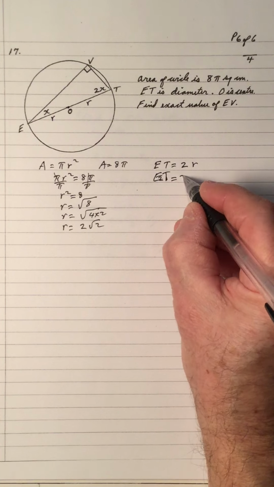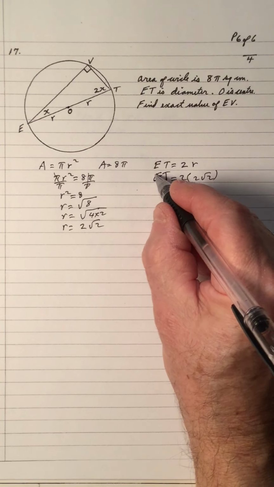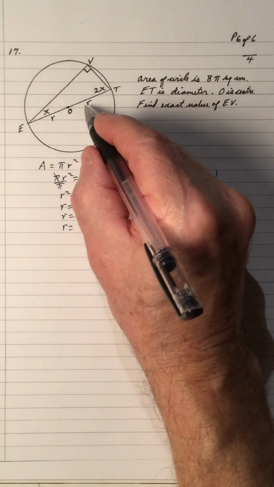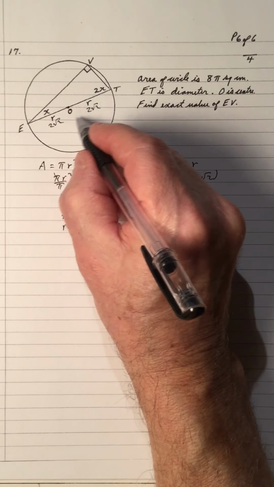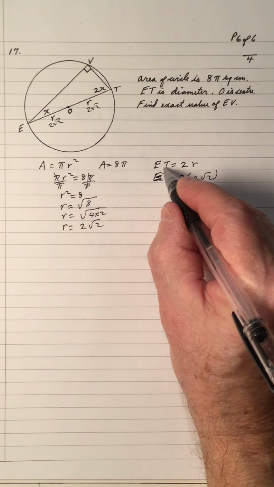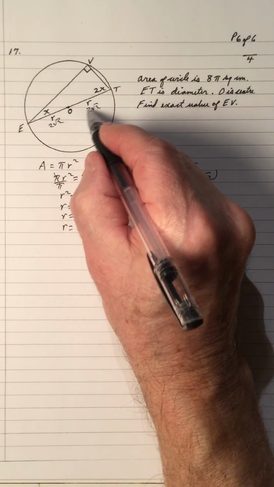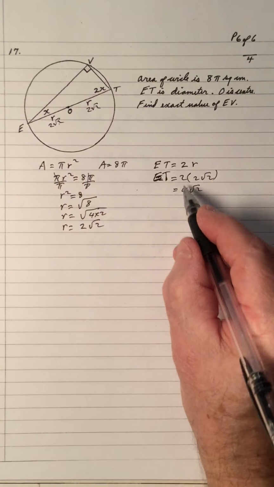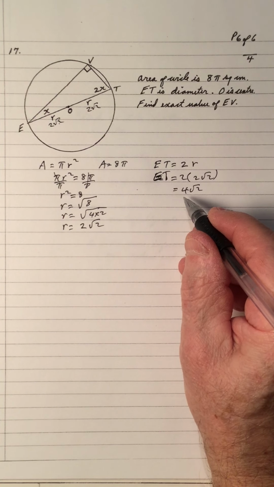Let's do this right, ET is 2 times the radius. That's a radius of 2 root 2, so we add, we get 4 root 2. ET is 2 radii, 2 times that, 4 root 2. So we can add them up to get 4 root 2, or we can double it. So we have the length of ET.